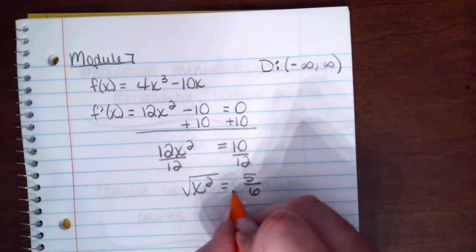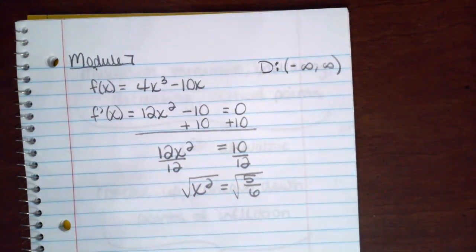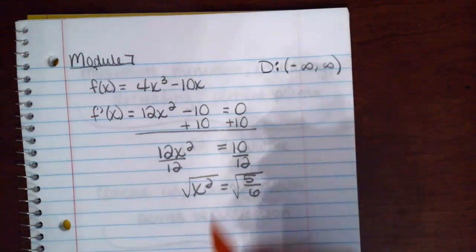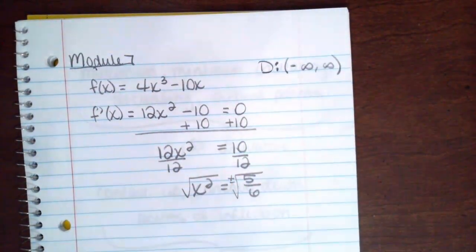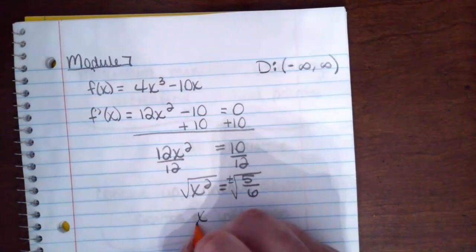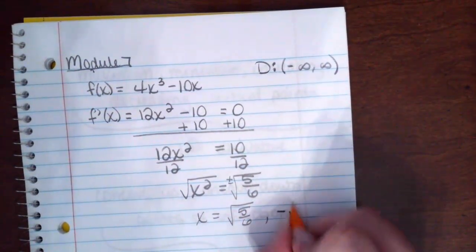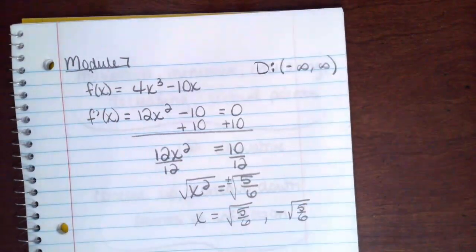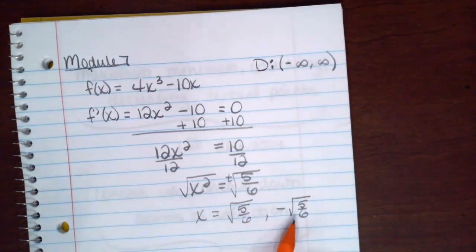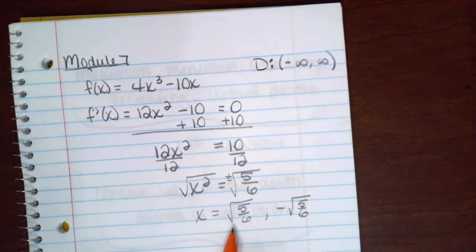I'm going to take a square root of both sides. What had you better not forget if you're taking a square root during the process of solving a problem? You better not forget your plus minus. So I have x equals a positive root 5/6 and a negative root 5/6. And that 6 is underneath the radical, so that's why the radical is so tall.